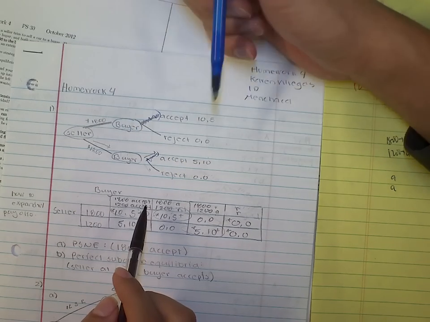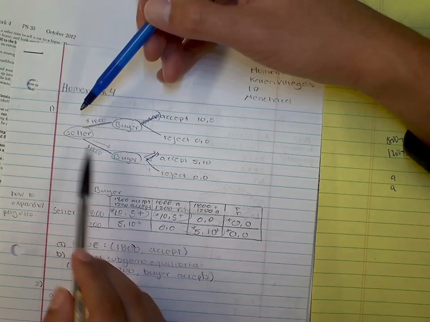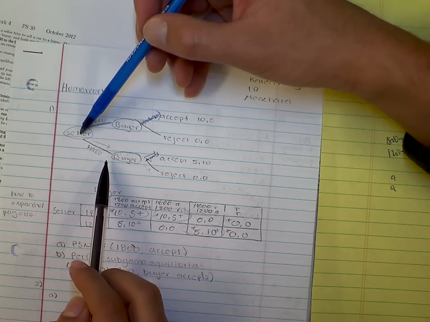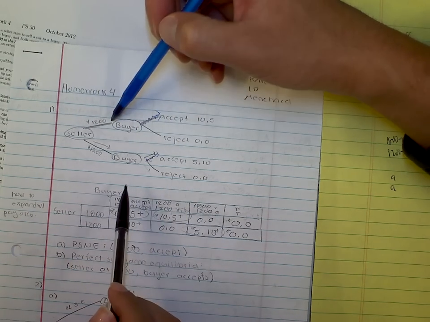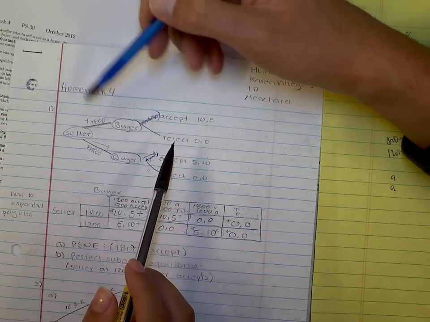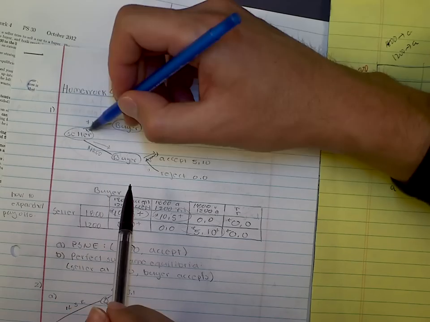Okay, then what does the seller do here? The seller, so we look at the seller's payoff as well? Right, now, if the seller goes to 1200, in the end what will happen? He gets 5. Right, if the seller goes to 1800, what in the end will happen? He gets 10. So therefore, what did the seller do? Yeah, 1800. Very good.